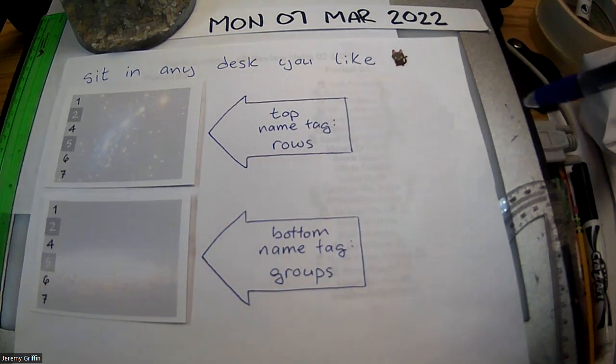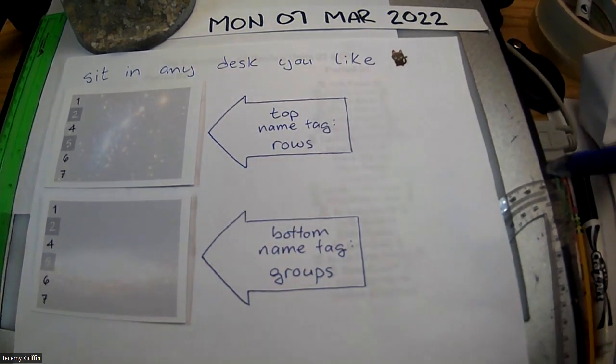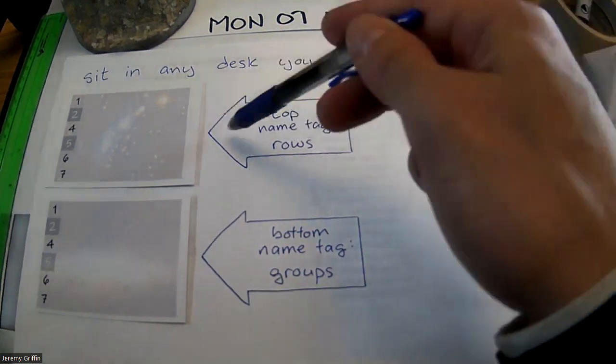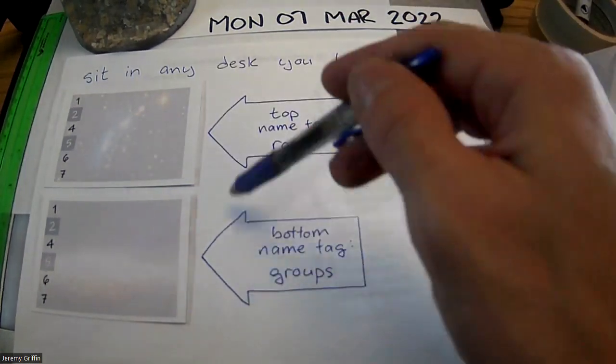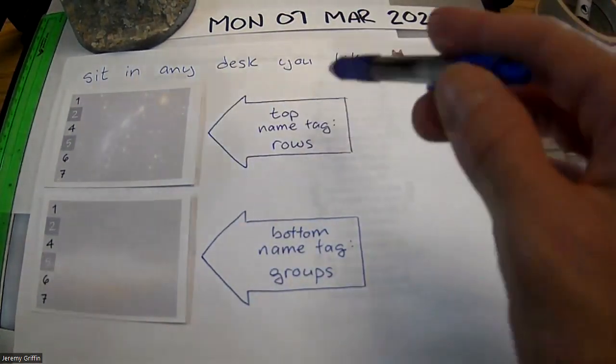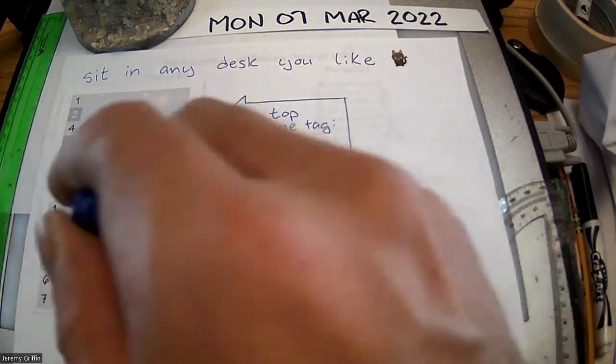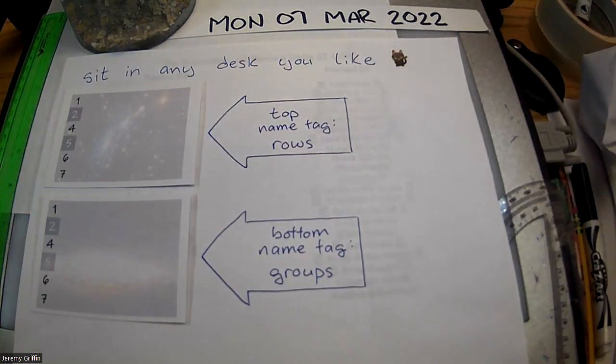You guys have got a group set up, so hopefully you found a seat that you like. So we're doing a two name tag system. The top name tag, your name's already on it, this is for rows, but the bottom name tag, if you're happy with your seat, then go ahead and write your name in there and start doing some group projects.